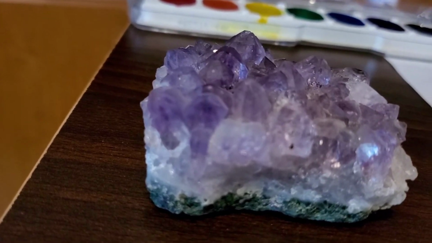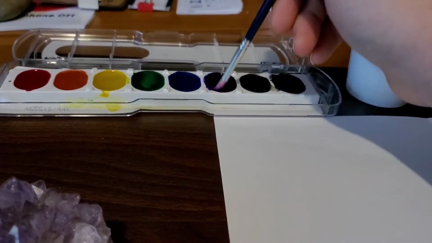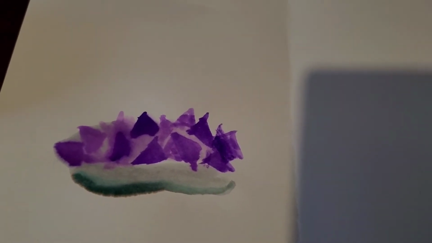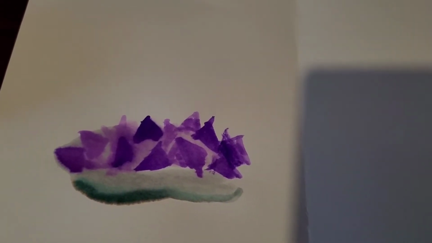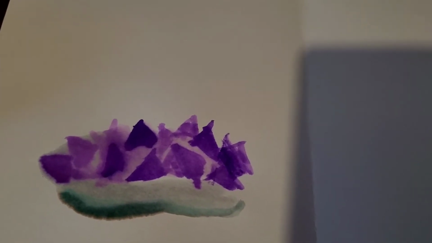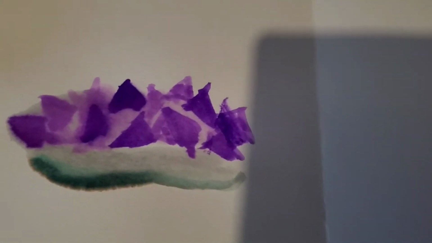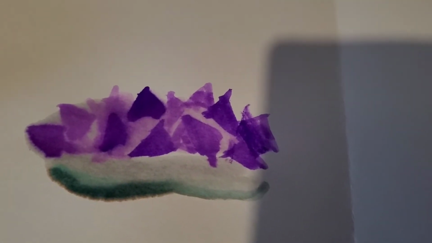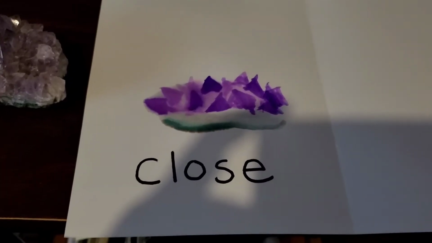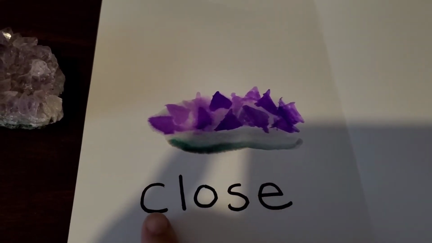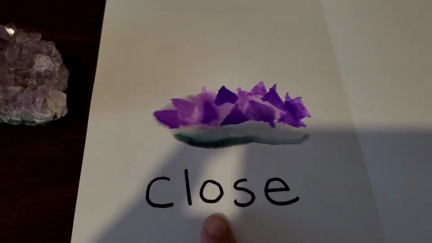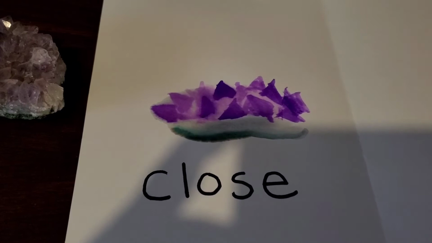So now I'm going to get, what color is this rock? Purple. The top part is purple, so I'll get some purple paint. So I'll show you what it looks like when I'm done. Just a minute. So here's my painting of the rock in the perspective of a mouse. So if I was a tiny mouse sitting next to this rock, this is what it would look like to me if I was close to the rock. I'm going to write the word close. So this is the rock, and this is close. C-L-O-S-E. Close.